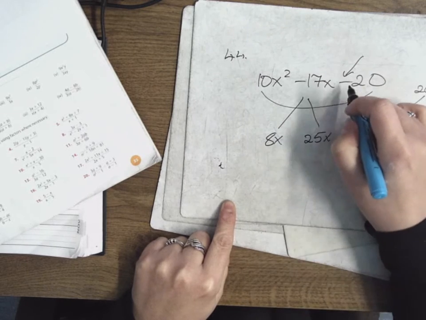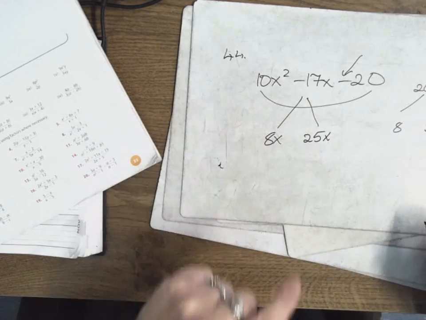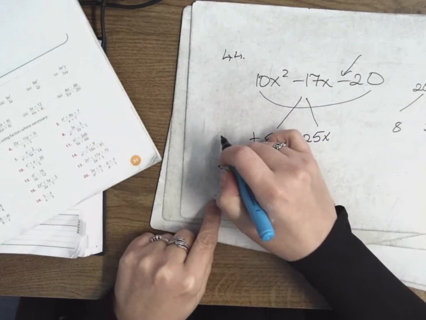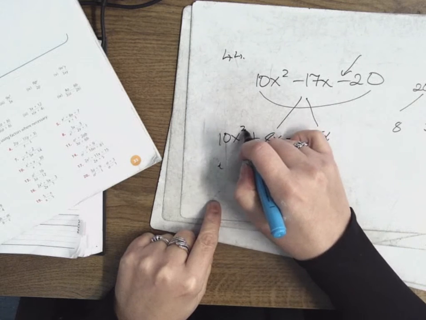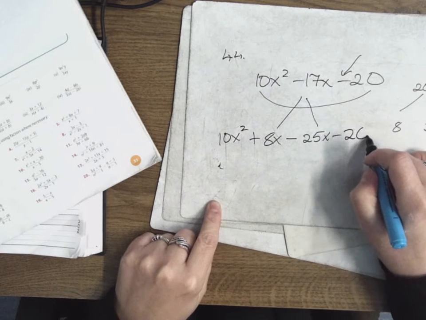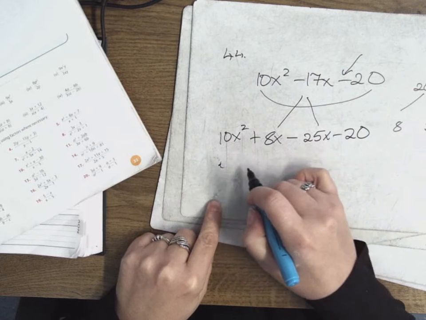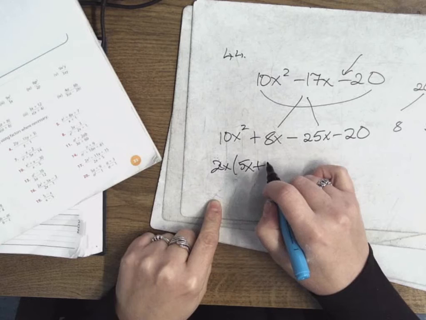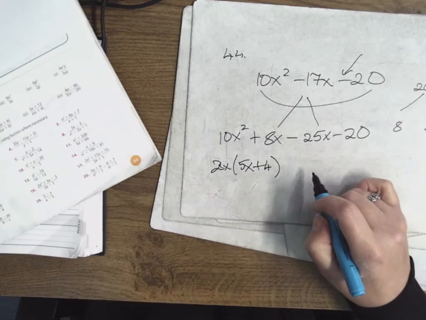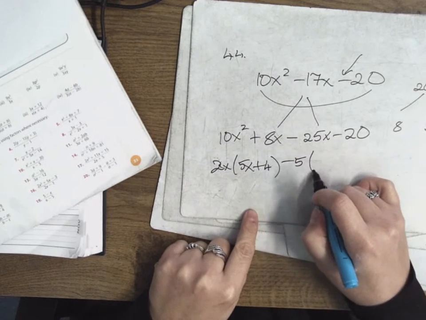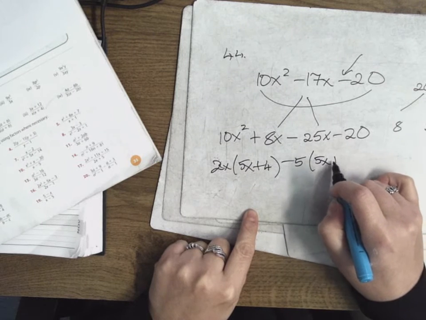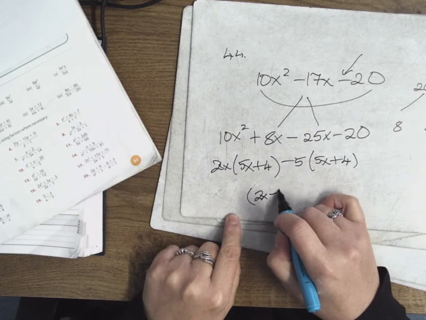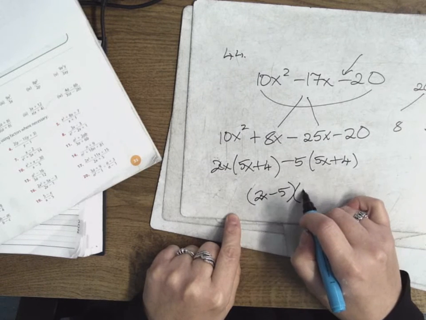Now I'm subtracting them, so I'm giving them different signs. I want to end up with a minus 17. So that would be plus 8 minus 25. So then there's a 10x squared here and a minus 20 here. Right? So out of the first two, take out what's common. There's a 2x common. I'm left with a 5x plus 4. Out of the second two, take out what's common. There's a minus 5 common. And I'm left with 5x plus 4. And then my brackets are 2x minus 5 times 5x plus 4.